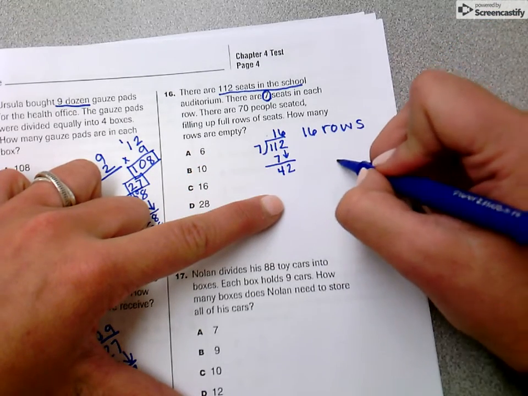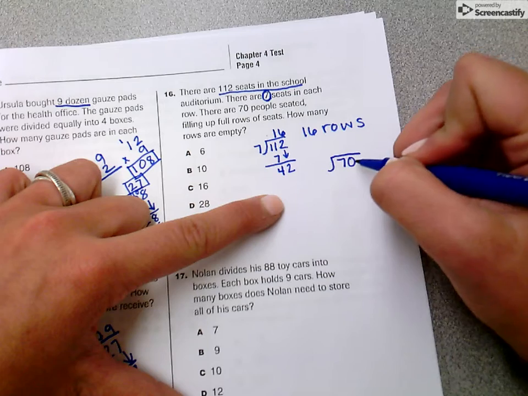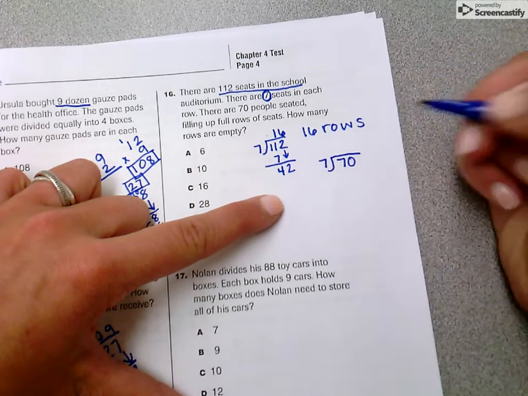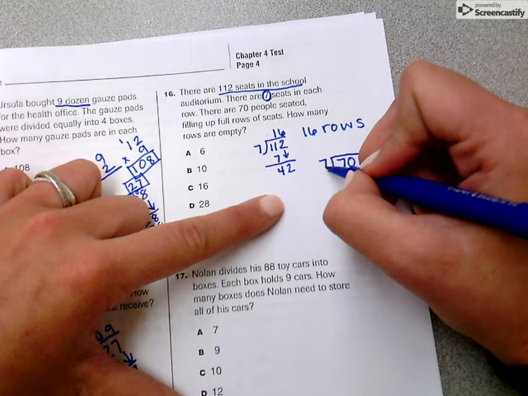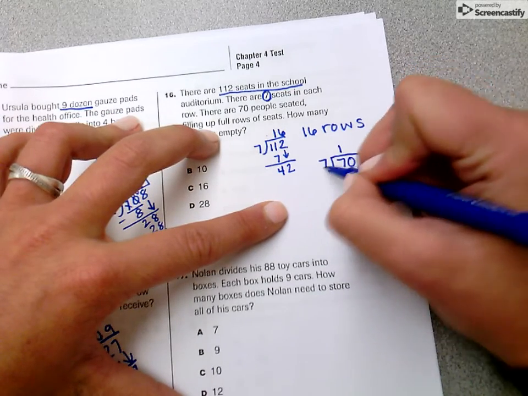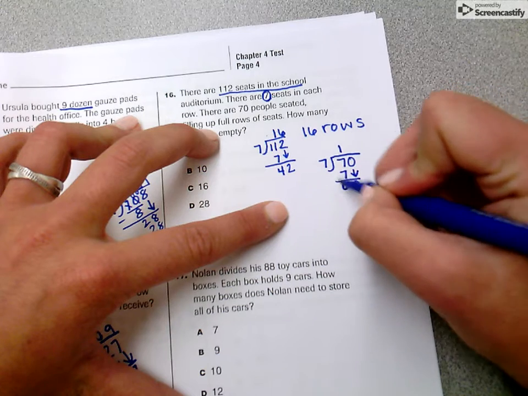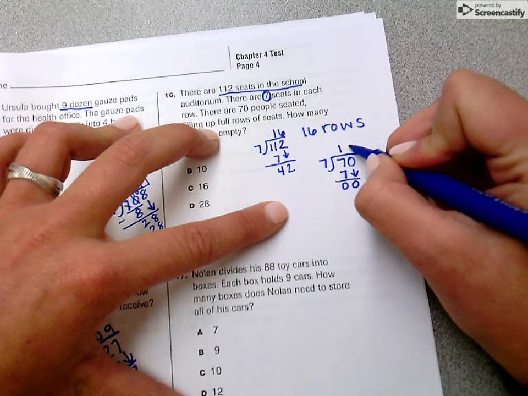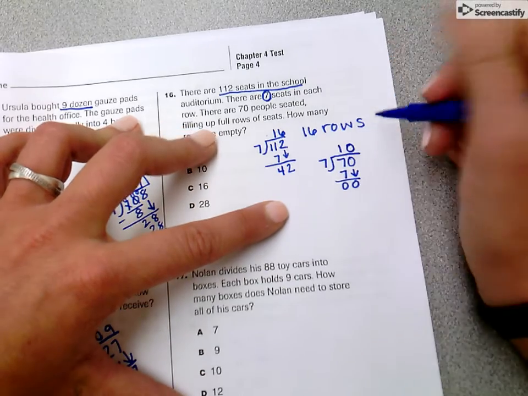If 70 people are seated, and there's 7 seats per row, we have to figure out how many rows are taken up. So 7 can go into 7 once. 1 times 7 is 7. You get 0. And you can't put 7 into 0 and 0, so over in the tens, we need to fill in that space with 0. So 10 rows are already taken up.